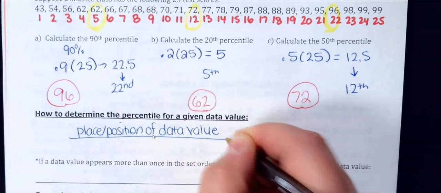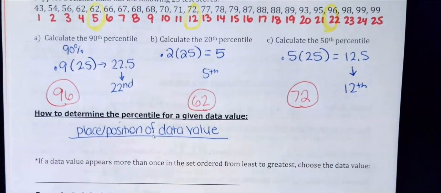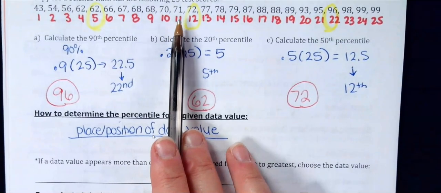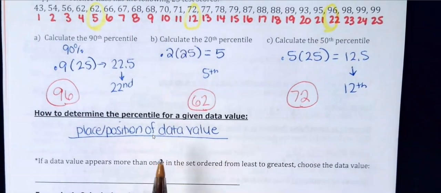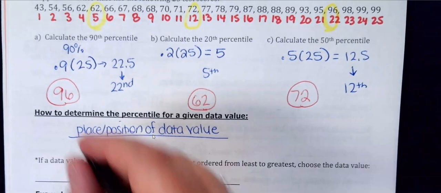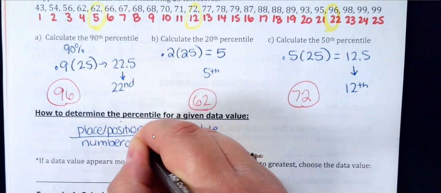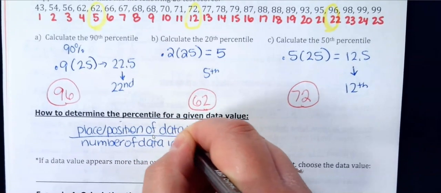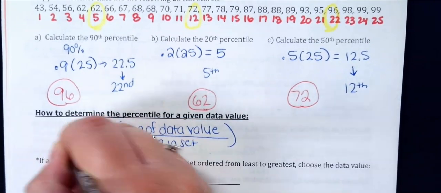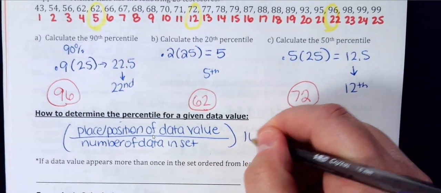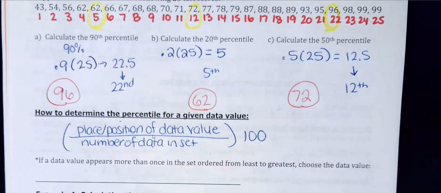Like if I told you, let's look at the list and I'm going to look at 71. 71 is what percentile? That is in the 11th position, so the 11 would go on the top of this fraction. Okay, and then on the bottom, the number of data in the set. This will actually give you a decimal, so to get the percentile, you have to multiply that decimal by 100. Should just scooch the decimal place 2 spots.